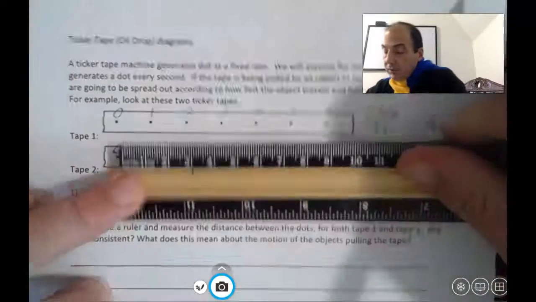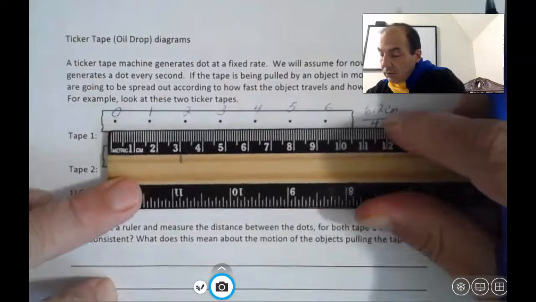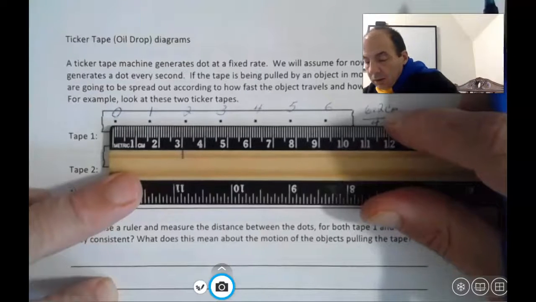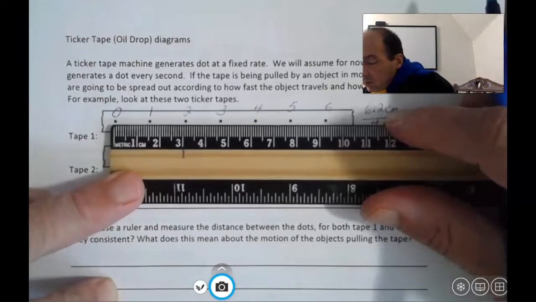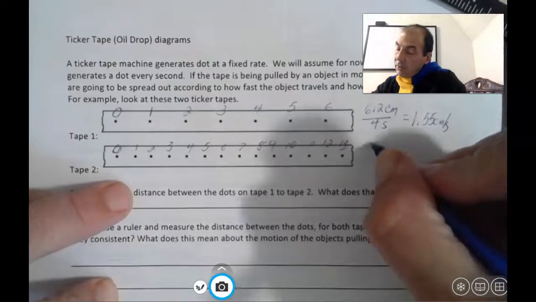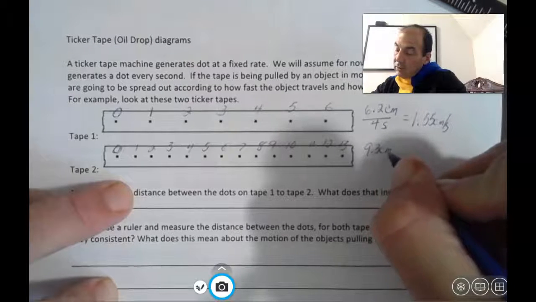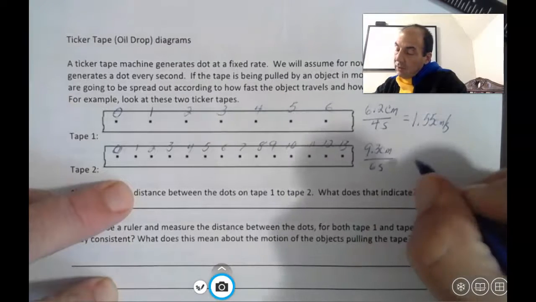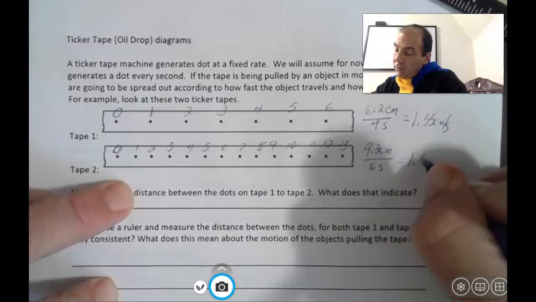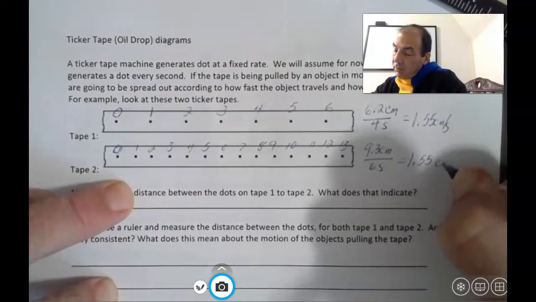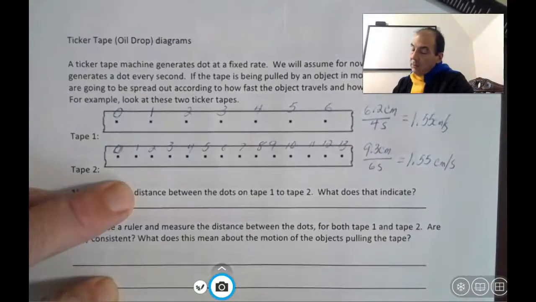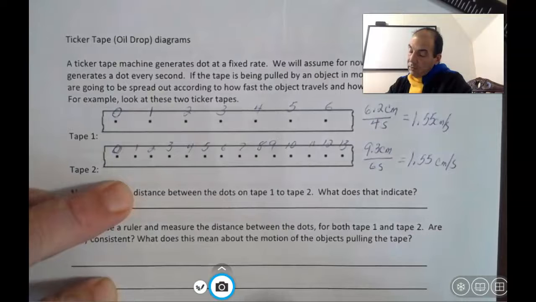Now let's measure for 6 seconds. And looks like we're around 9.3 centimeters in 6 seconds. And that does also turn out to be about 1.55 centimeters per second. So that's what's going on here and here.